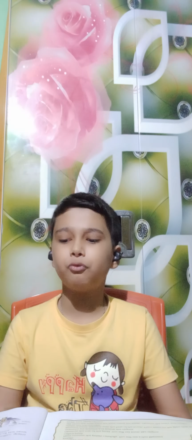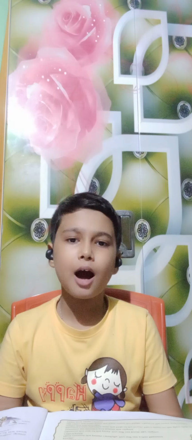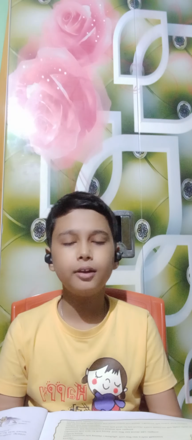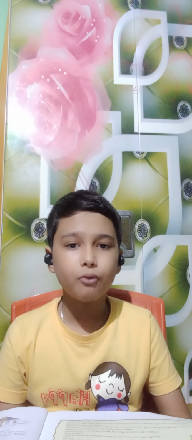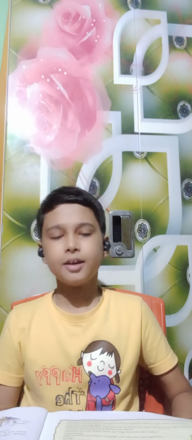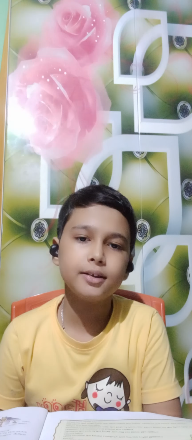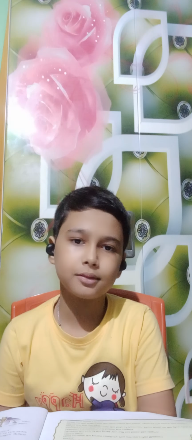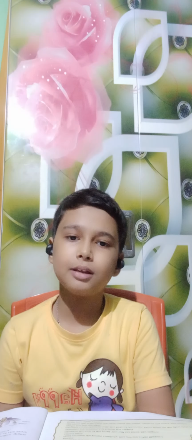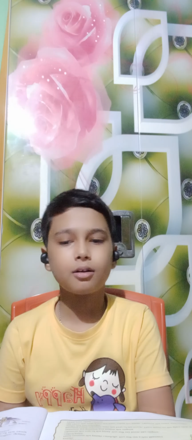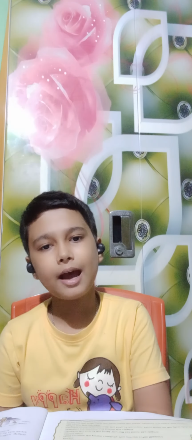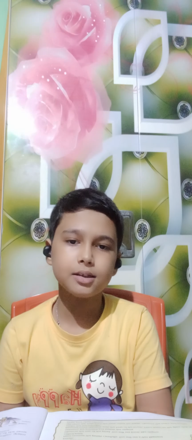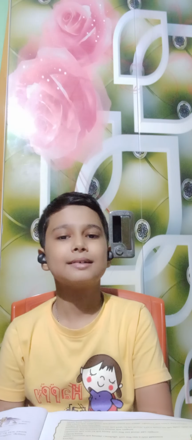Now I will tell you how they help in the transfer of pollen grains, or what their work is in pollination. Wind, water, or insects transfer the pollen grains from the anther to the stigma. Their work is to transfer the pollen grains from anther to stigma.